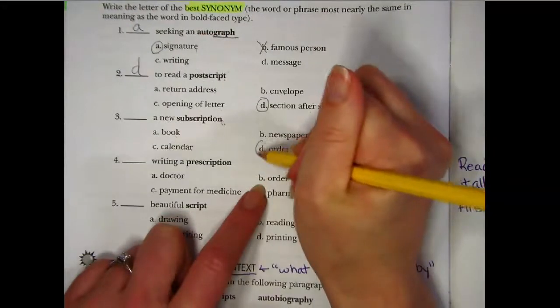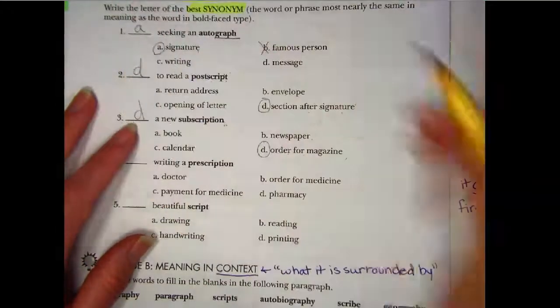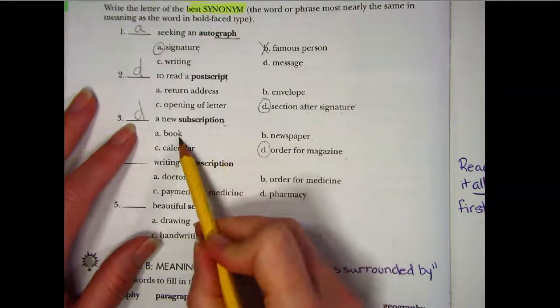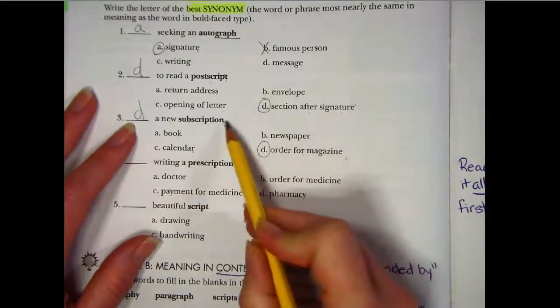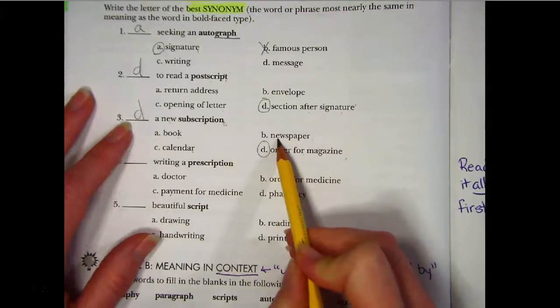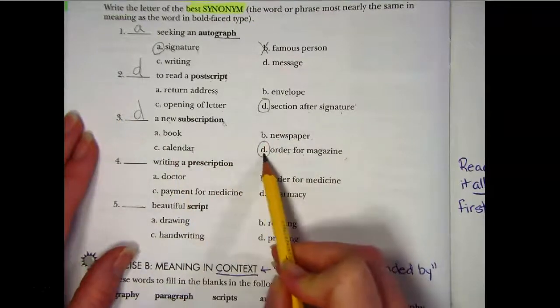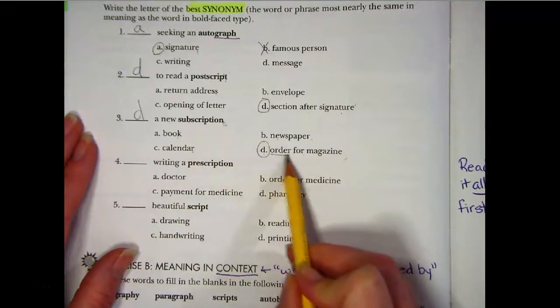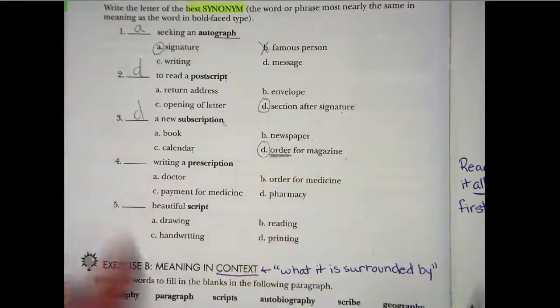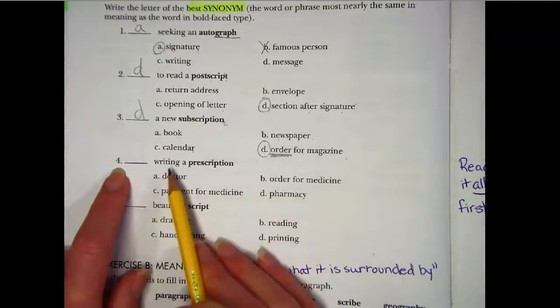You're right, it's an order for the magazine. You can have a subscription for a book. You can have a subscription for a calendar. And you could have a subscription for a newspaper. But the only one of these options that fits the word subscription is the one that says it's the order for it. Let's look at number 4.